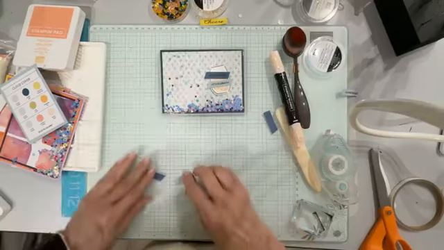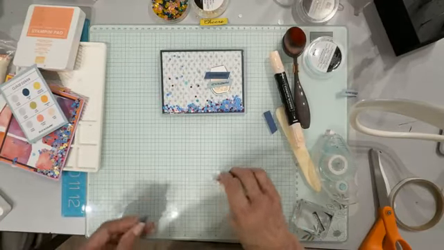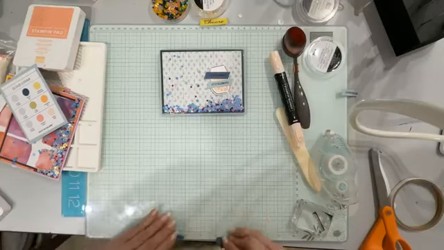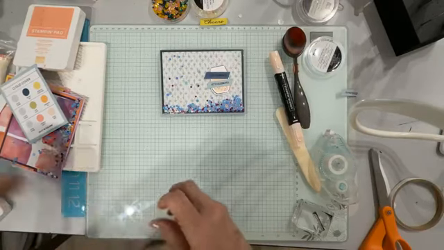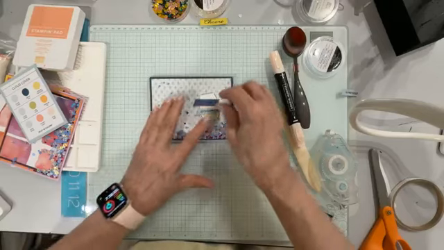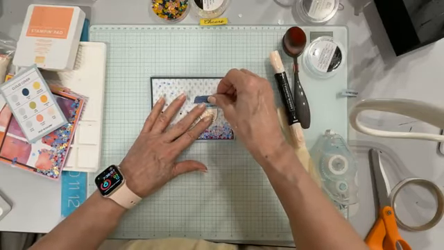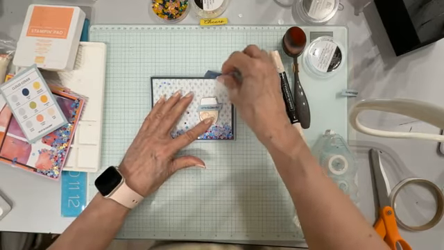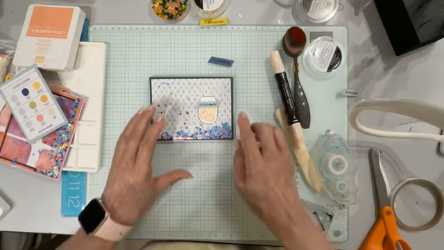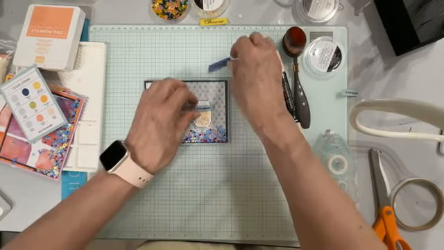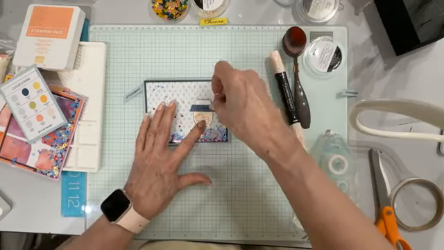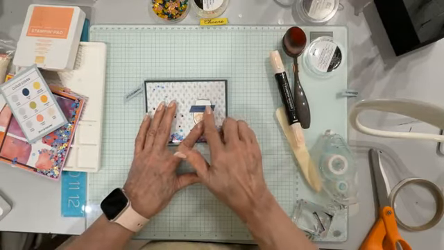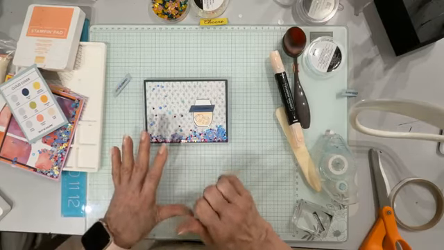Okay, what are we thinking, ladies? I almost think that the Misty Moonlight's a little bit too dark there. Ideally, if I had been able to heat emboss that, I think it would be great, but for my quick and easy demonstration, I think that's going to be pretty good. Okay, we're still going with the Misty Moonlight. Let's see. It definitely gives a contrast.